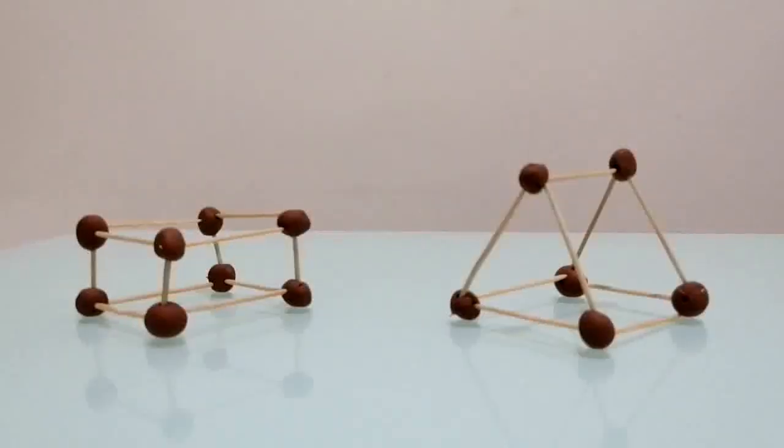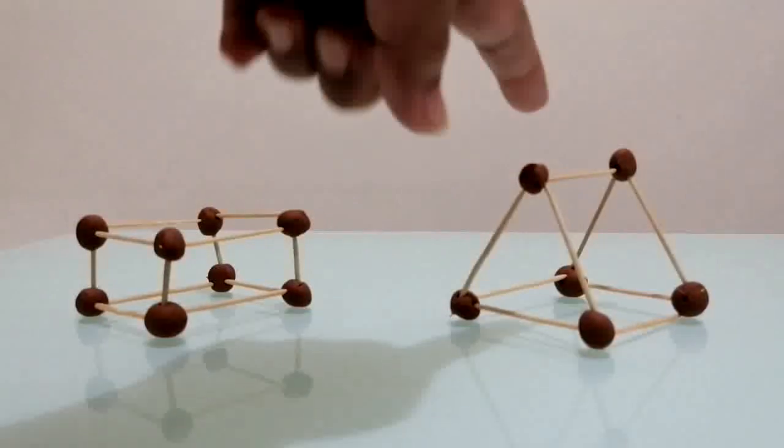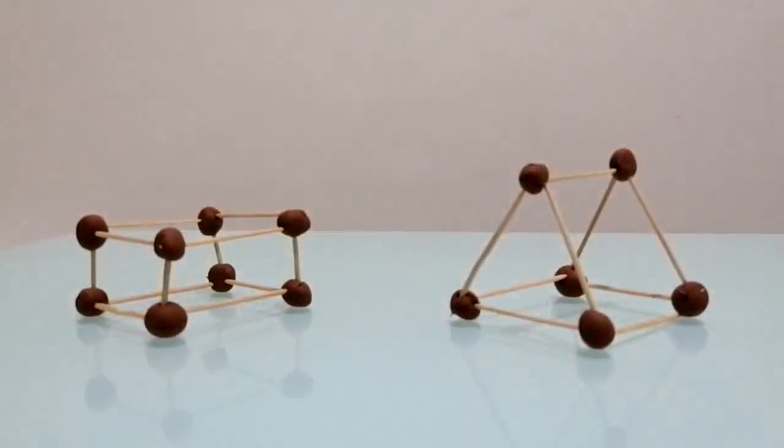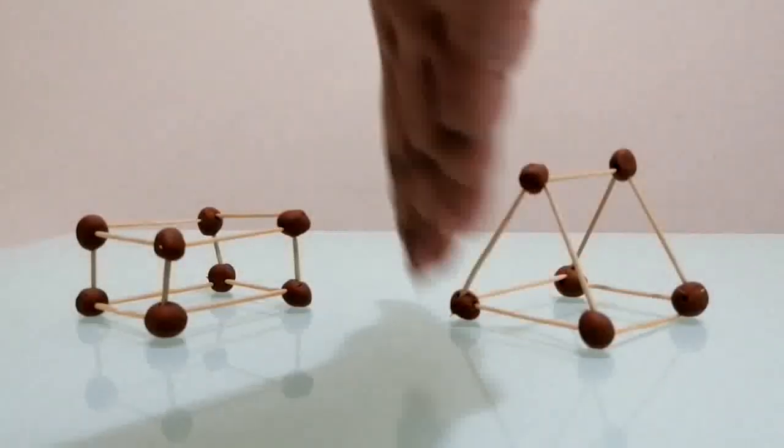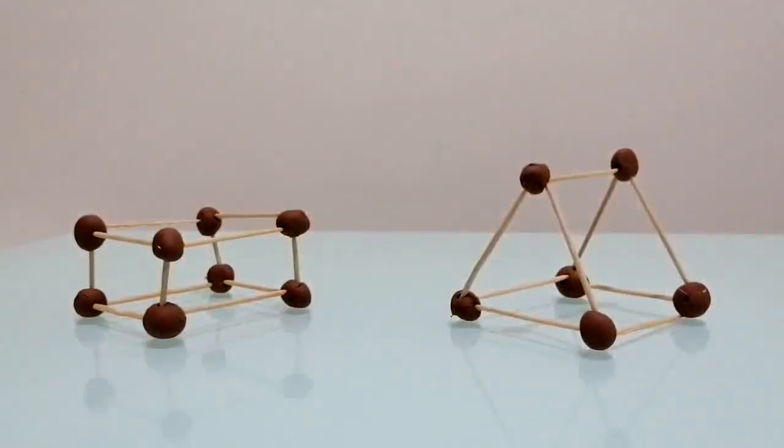Alright, we have two of these shapes over here. Okay, can you identify this shape? It is a triangular prism. Now let's take one shape at a time. Let's take this shape. Okay.